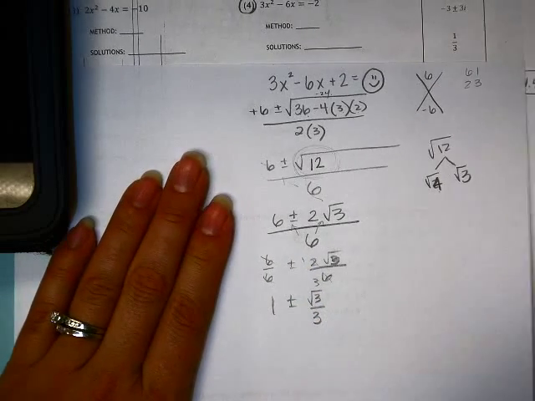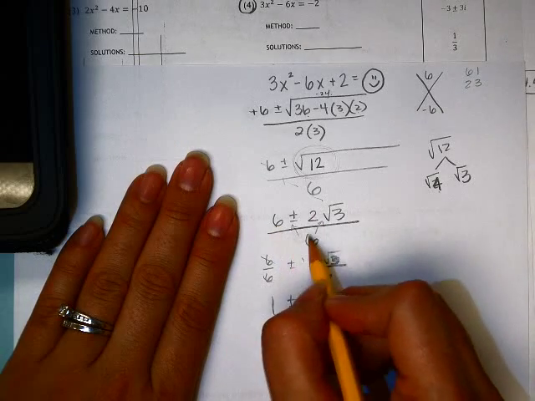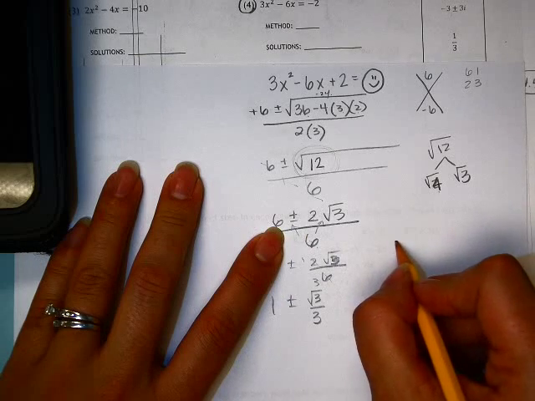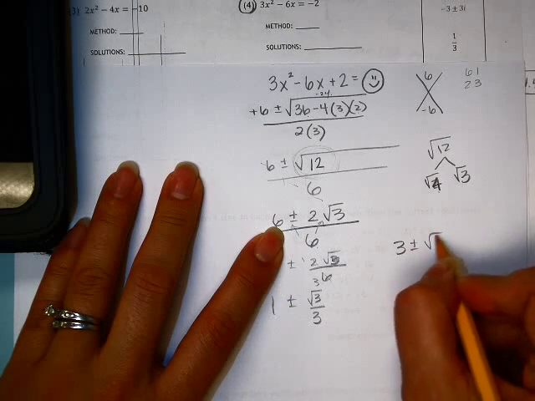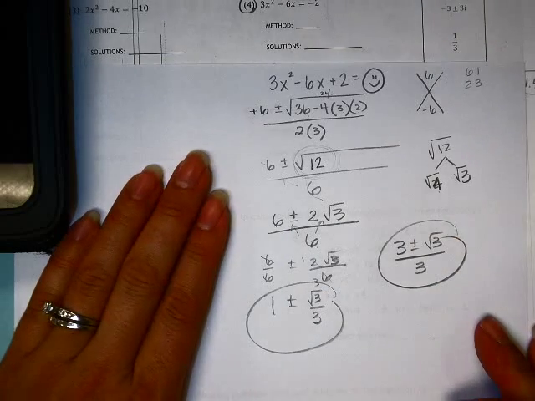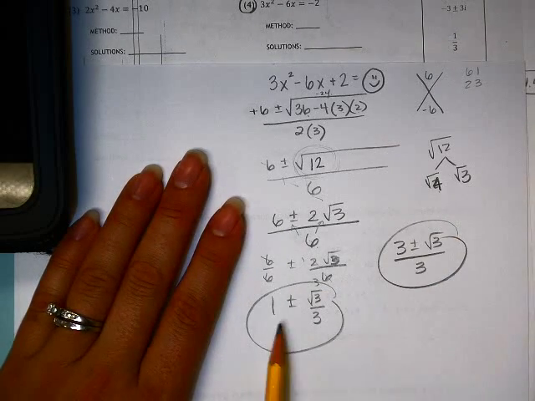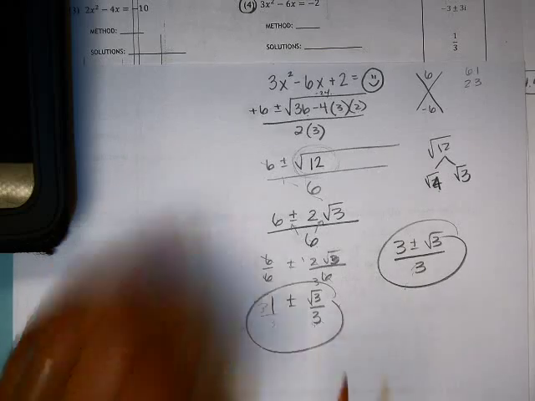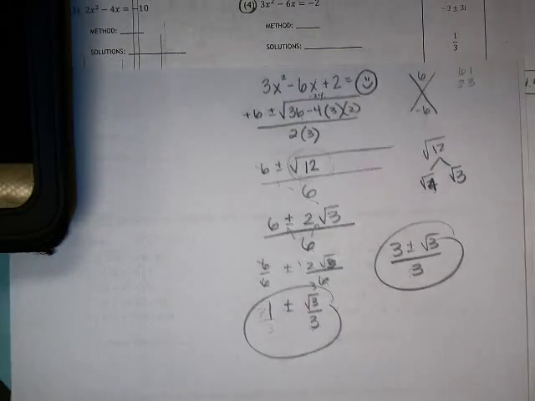That is one option. Your other option is to find a number that goes into all three of these. And 2 goes into all three of these, leaving you with 3 and root 3 and 3. Those are actually the same answer, because if I got a common denominator of 3, I would have to multiply by 3 over 3, and I would get the same answer there. Either one of those is fine. So whichever one you feel more comfortable with, just do it.